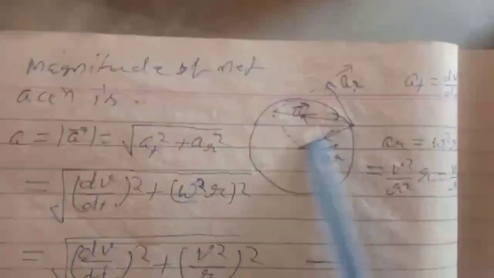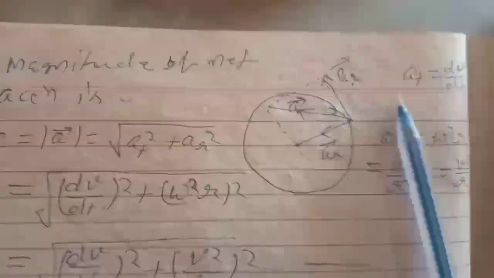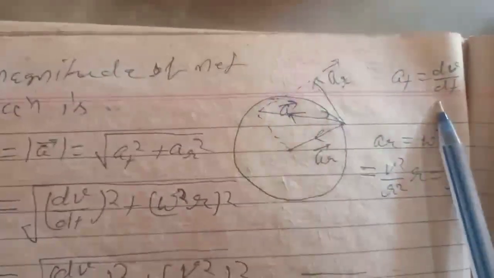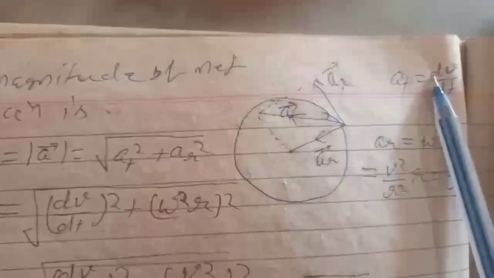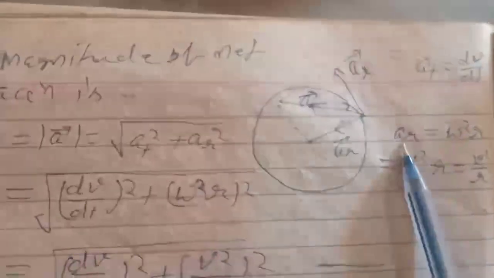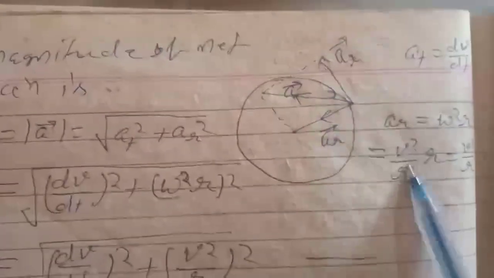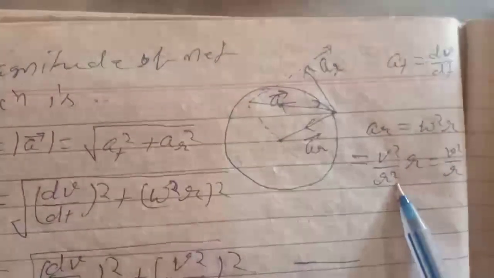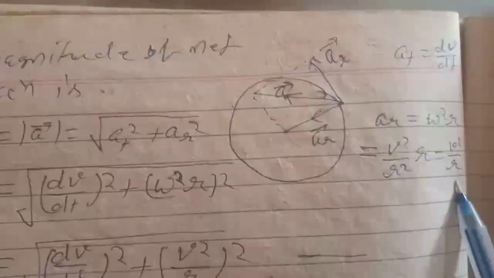Now the magnitude of net acceleration will be given. Here the situation is shown. This represents at, whose magnitude is dv by dt, where v is the speed that is varying, and ar is omega square r, the radial acceleration in this direction, which is equal to v square by r square into r, that is v square by r.